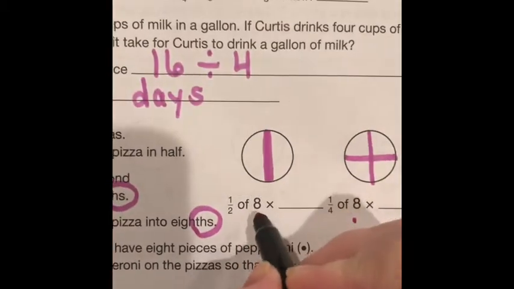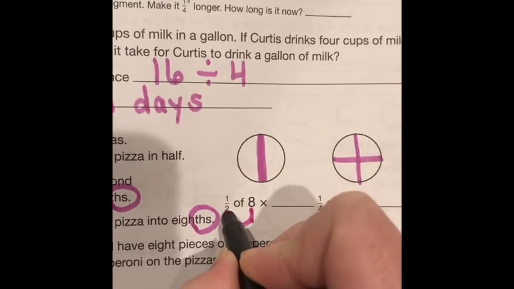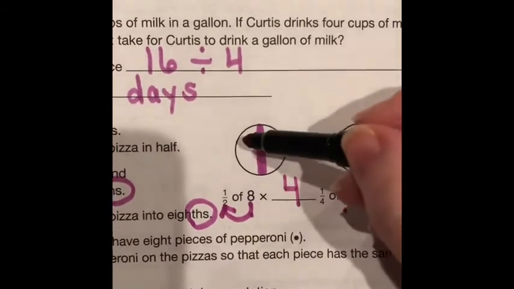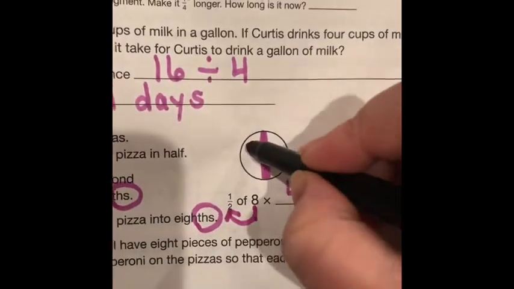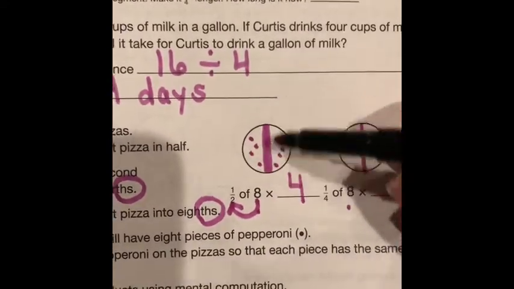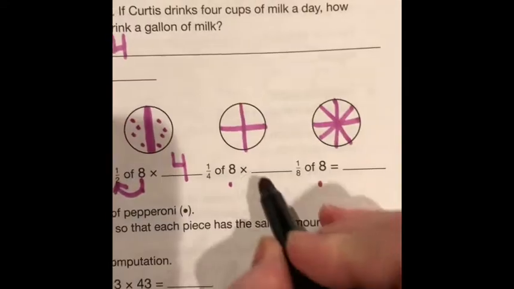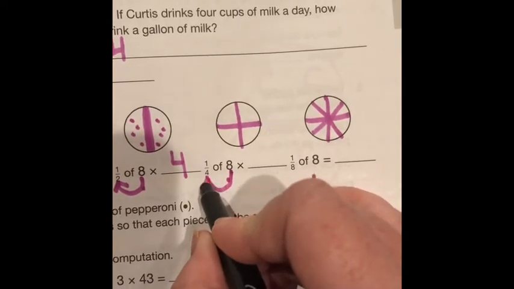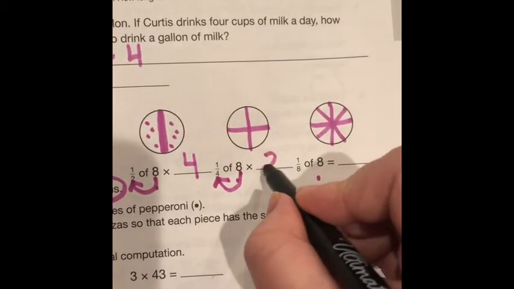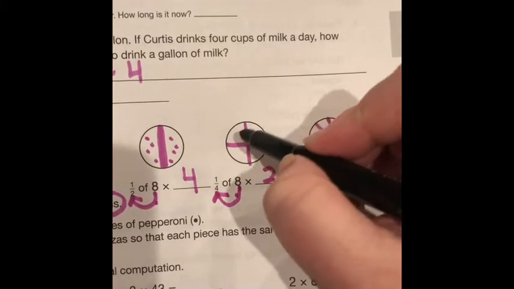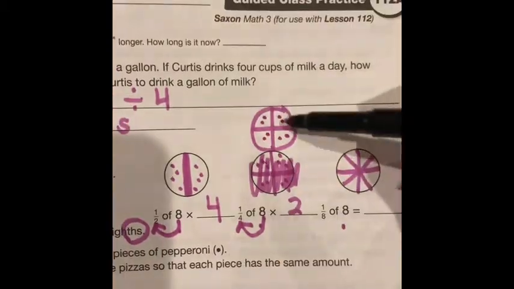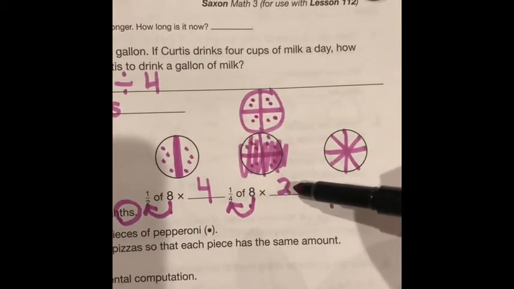So half of 8 means take 8 pepperoni and divide them in half. Well, 8 divided by 2 is 4. So when I take 8 pepperonis and divide them among these 2 halves, 1, 2, 3, 4, 5, 6, 7, 8, each half has 4 pepperoni. This means take 8 pepperoni and divide it among the 4 fractional pieces. Well, 8 divided into pieces of 4 is 2. So when I start splitting up these 8 pepperoni among these 4 pieces, 1, 2, 3, 4, 5, 6, 7, 8, each piece has gotten 2 pepperoni on it.